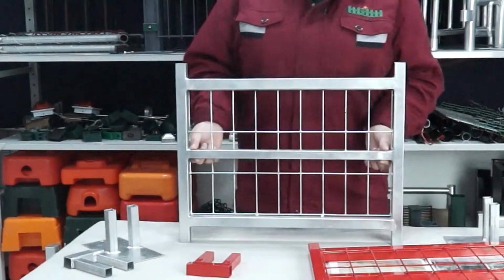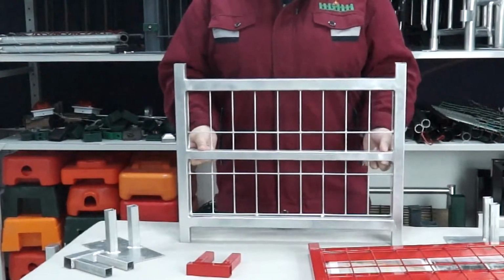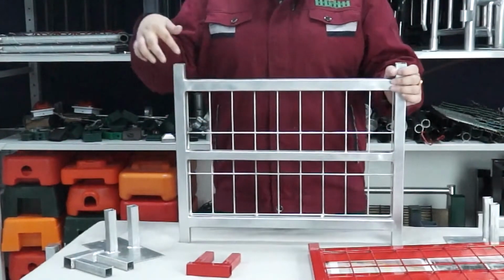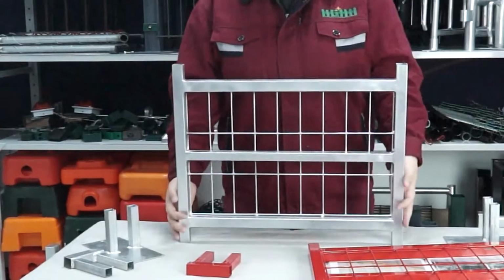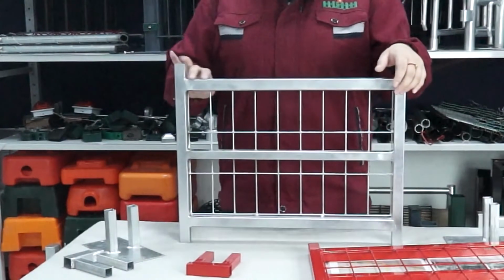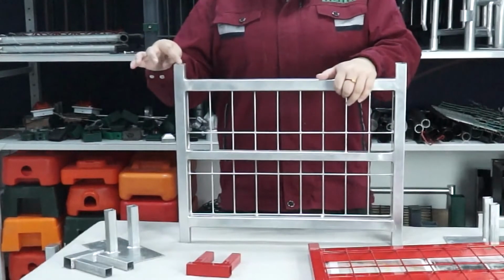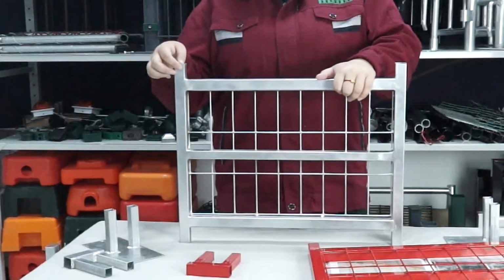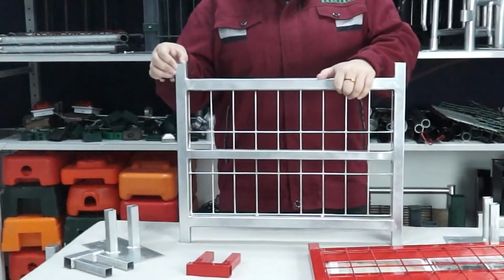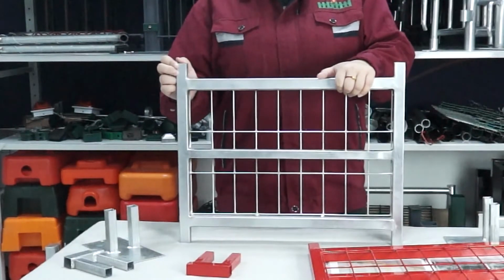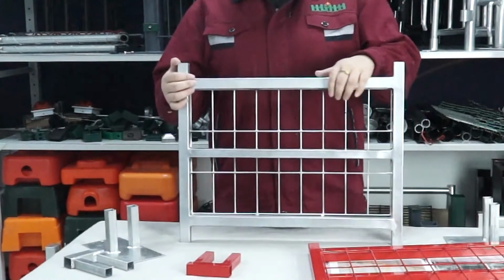The thickness we can use is 1 millimeter, 1.2 millimeter, even up to 1.5 millimeter. And the 2 vertical tubes are also the same as the frame tube. They can use 25 by 25 millimeter, and the thickness can be 1 millimeter, 1.2 millimeter, 1.5 millimeter, 1.8 millimeter, even up to 2 millimeter.